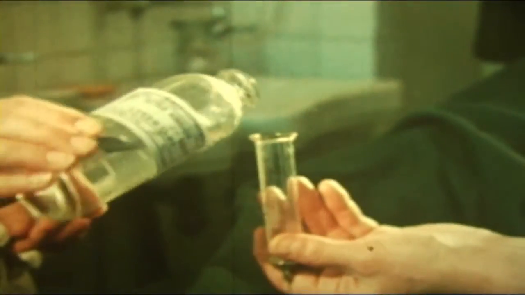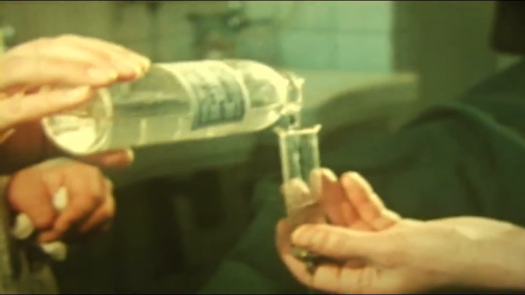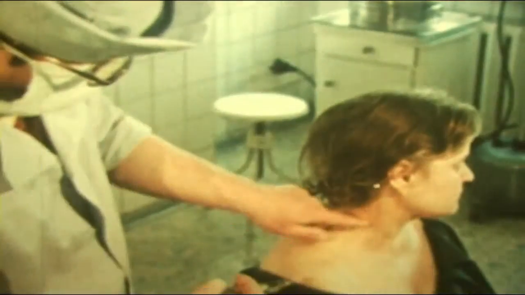This is use of pulse therapy. In this position, there is minimal back pain. When it's flat.